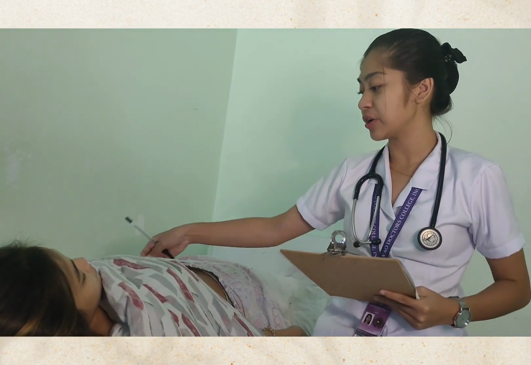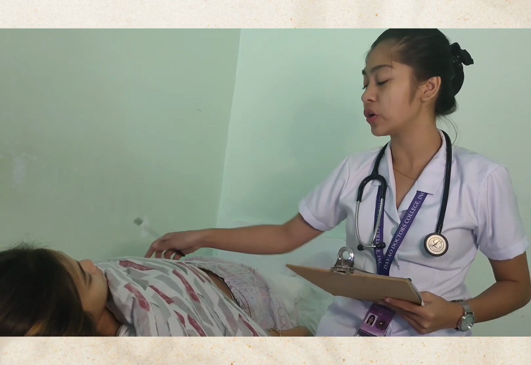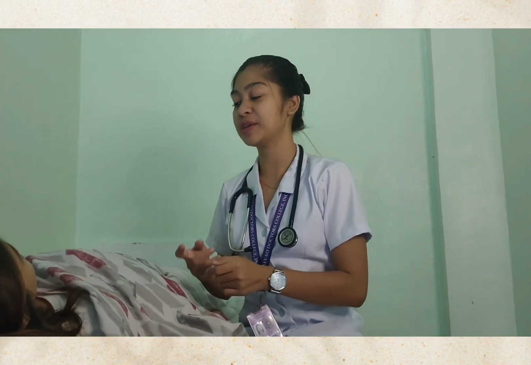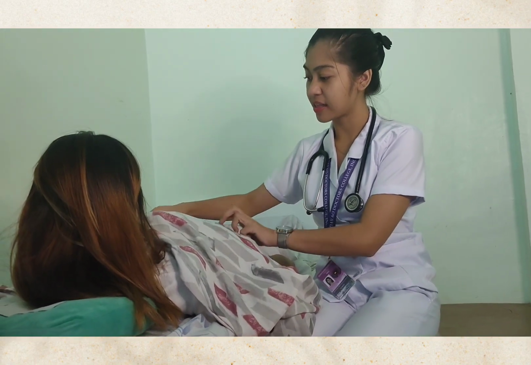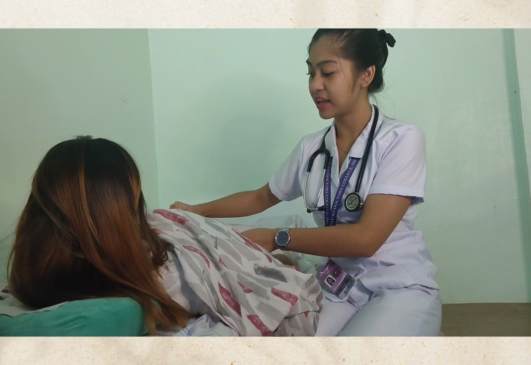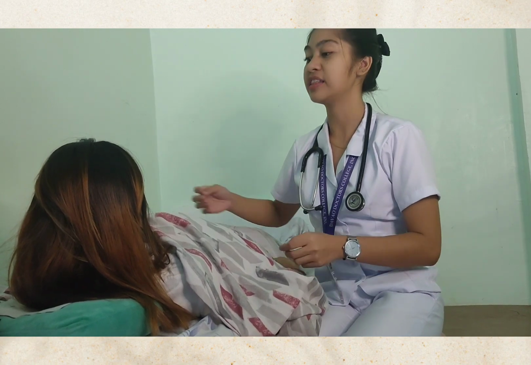Okay, ma'am, do not erase the mark until it is no longer needed, okay? So inspect the abdominal movement when the client breathes and also observe for peristaltic waves. So ma'am, can you please raise your head? And take a breath in, breathe out. Okay, thank you.